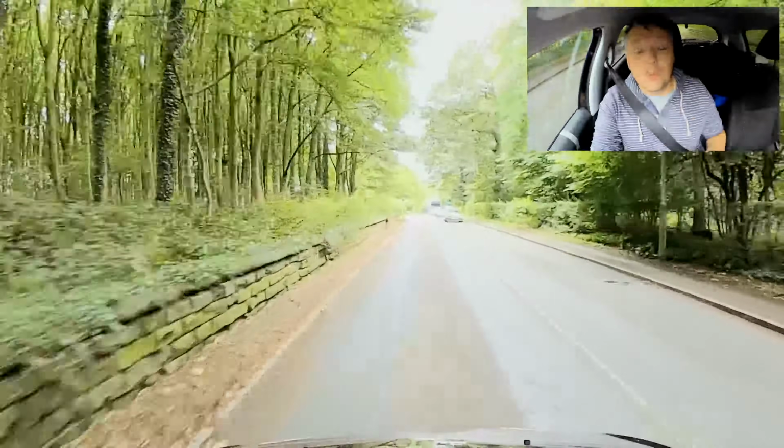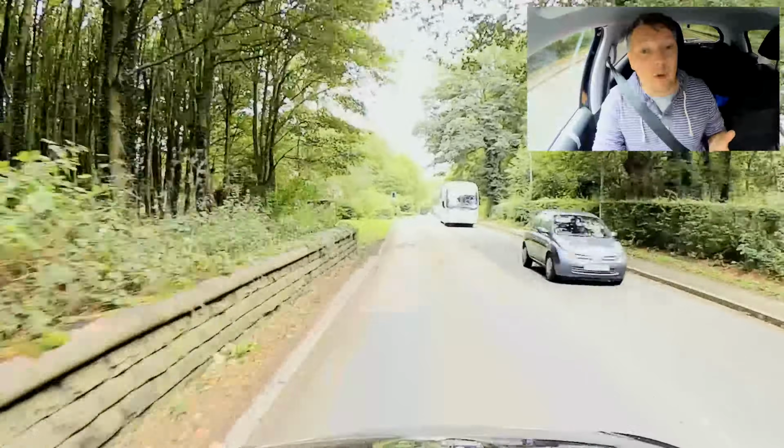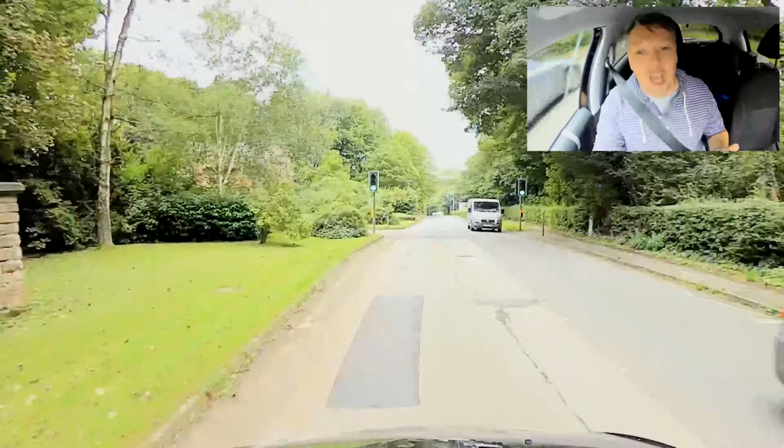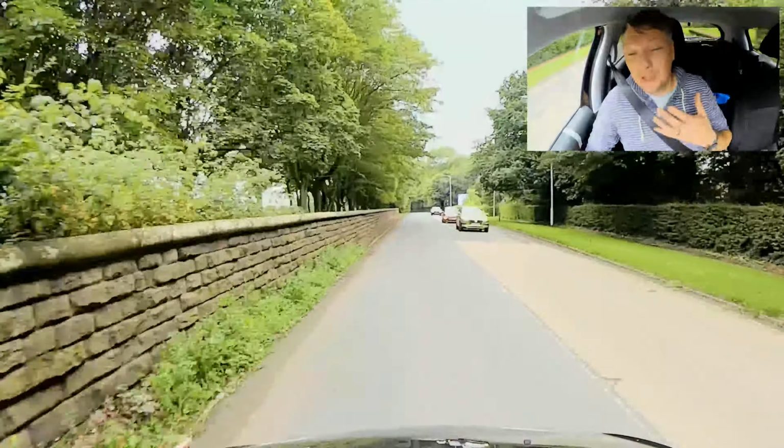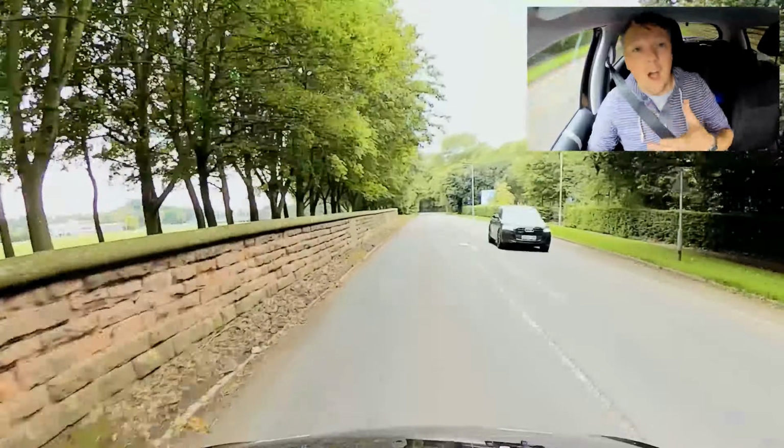A lot of people then assume that it's a 30 mile an hour zone, or they forget what the speed is, or they think the speed limit might have changed. So again, I'm going to assume that it's 30 miles an hour because there's street lights, and that's the best option I've got to go with.